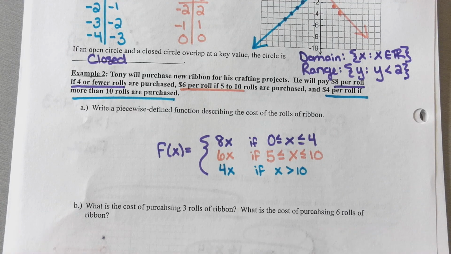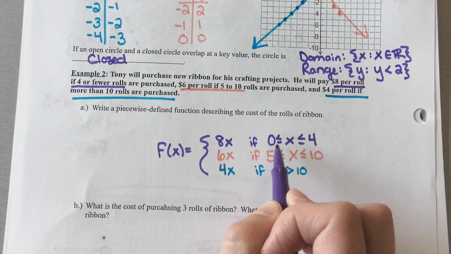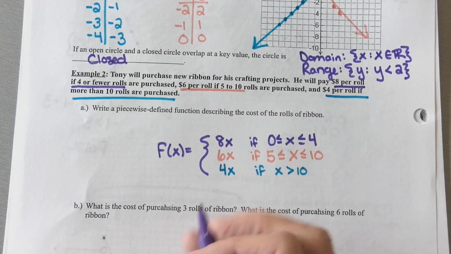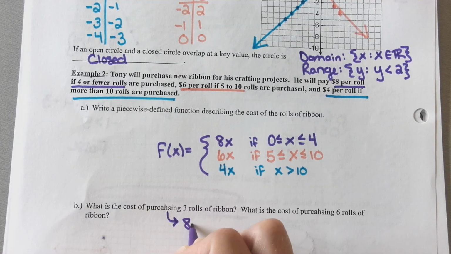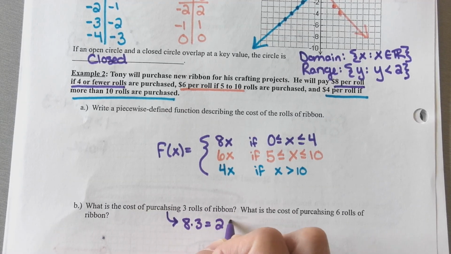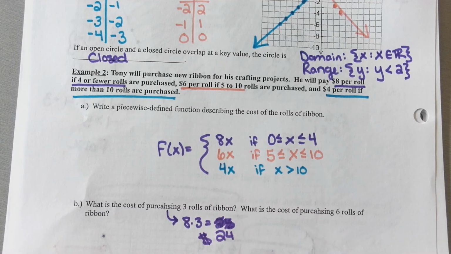Alright, 3 rolls of ribbon. What window would that fit into? The purple, the peach, or the blue? Purple. So this purple window, 3 fits in here. If I actually plug it in and I buy 3 rolls of ribbon, how much am I going to pay? $24. Oops, and then I wrote 25 for some reason. Okay, next one.